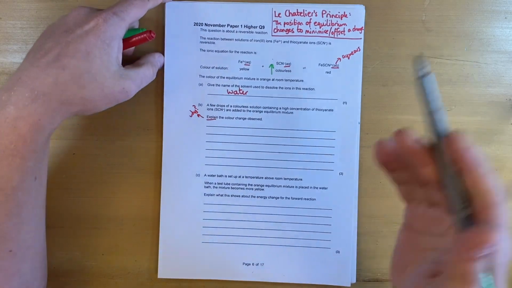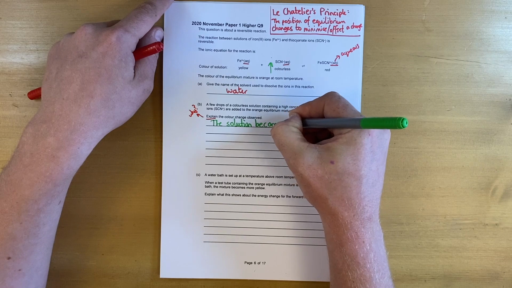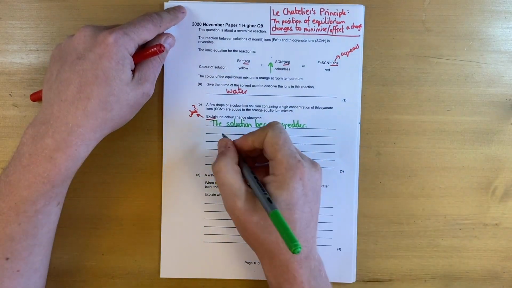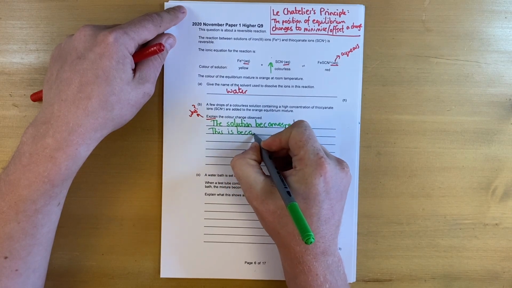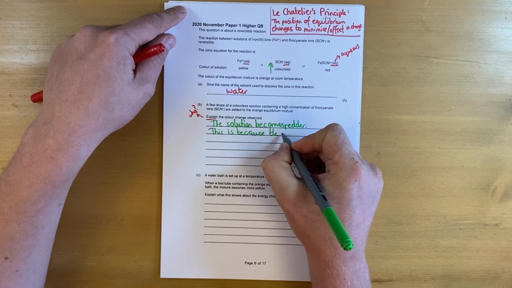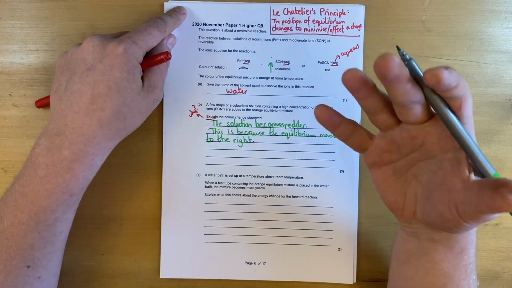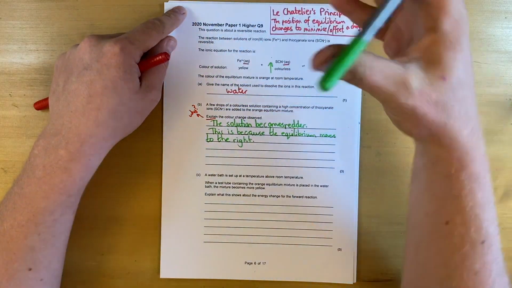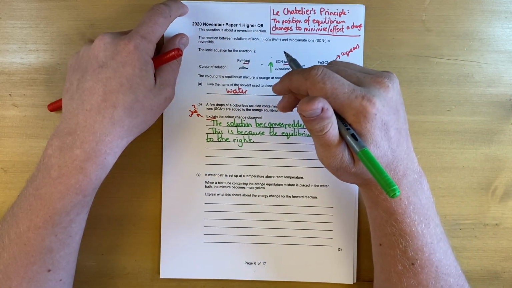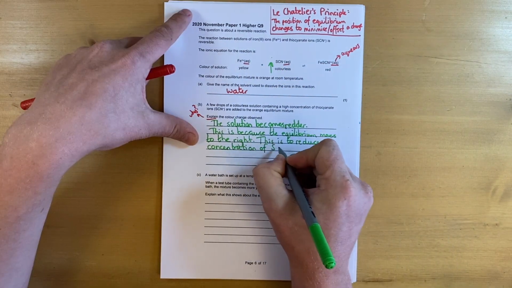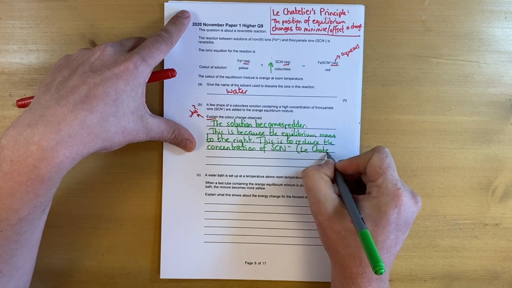Okay, so let's put that together into an answer. So the solution becomes redder. Why? This is because the equilibrium moves to the right. Why does it move to the right? In order to reduce the concentration of thiocyanate ions. That whole thing is called Le Chatelier's principle.